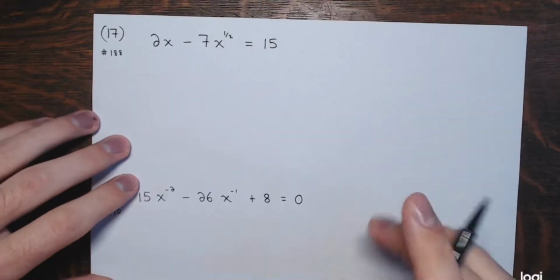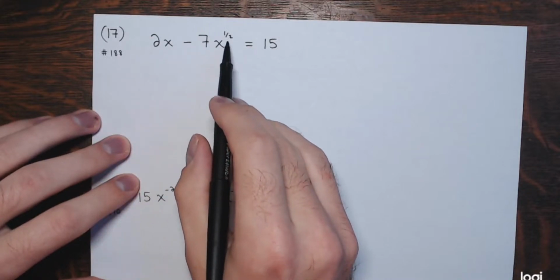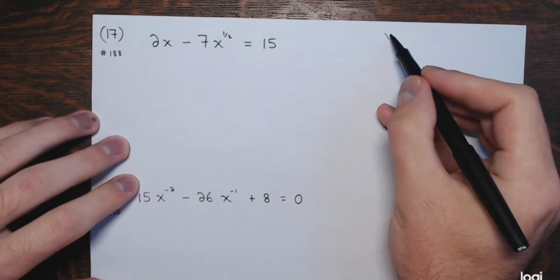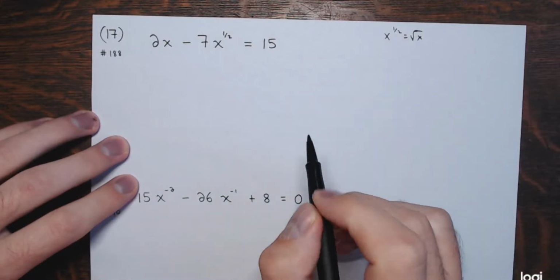Next question, we're back to an even root one, a square root. So this is 2 times x minus 7 times x to the half. Remember, x to the half is the square root of x. I wrote that earlier. So this is just like earlier problems.